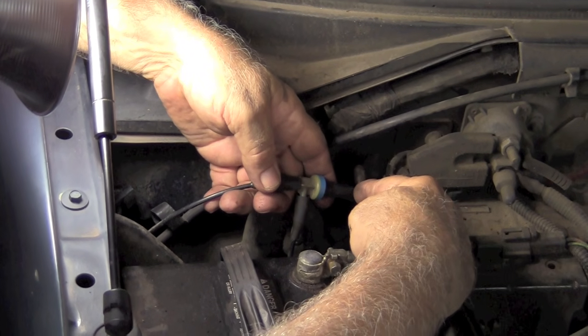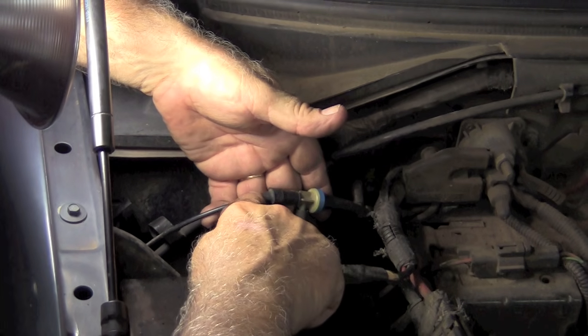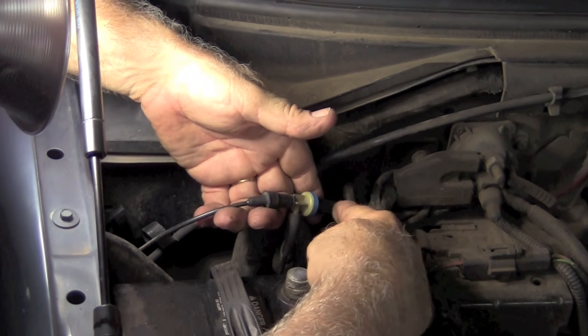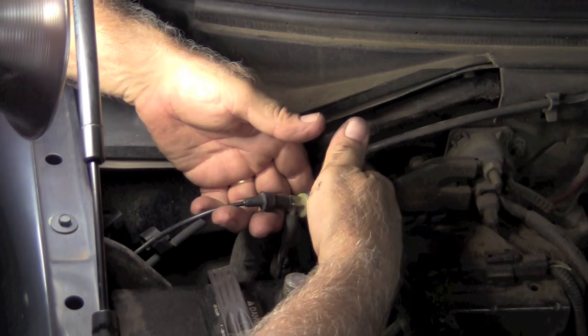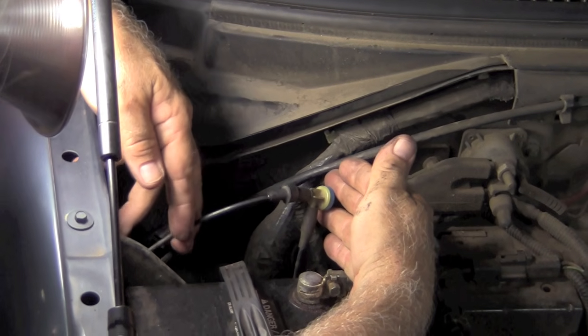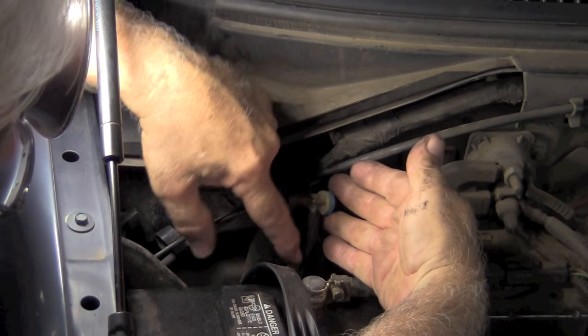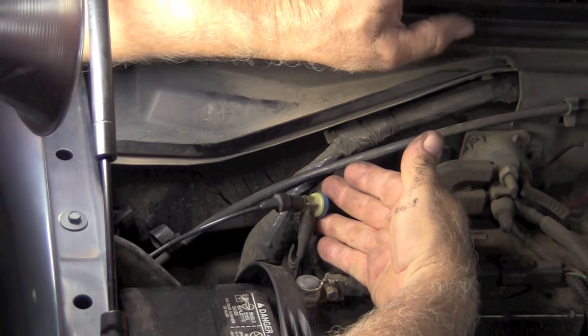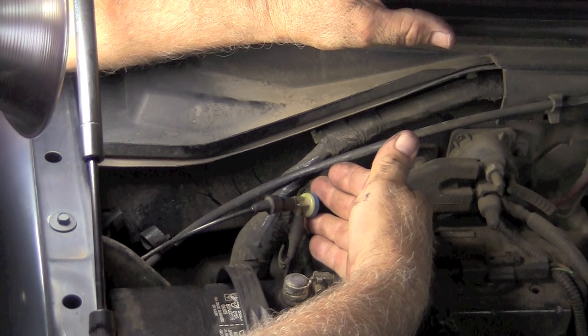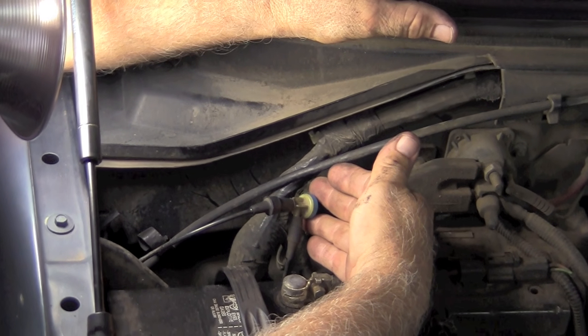Since there's positive pressure here, but you've got negative pressure on this side, it pulls that check valve in and does not let anything flow this way. But you've got negative pressure in the reservoir that comes around and goes to the firewall and keeps negative pressure or vacuum on the vacuum control module.